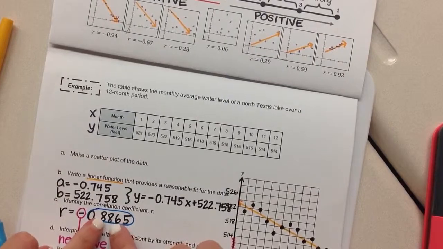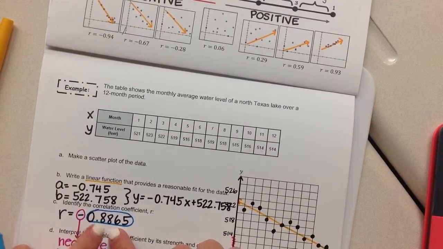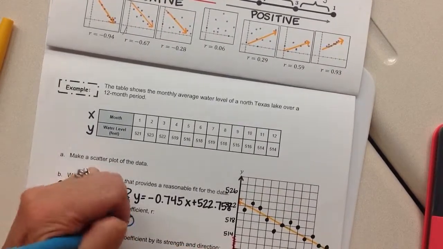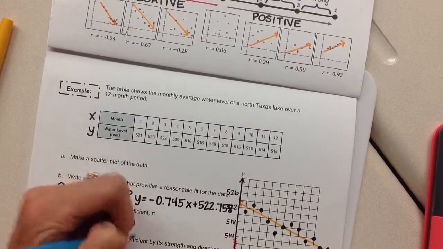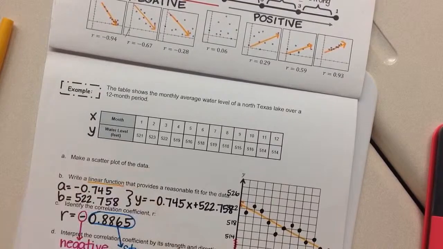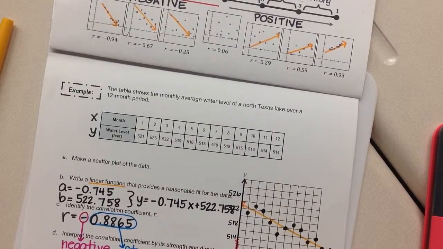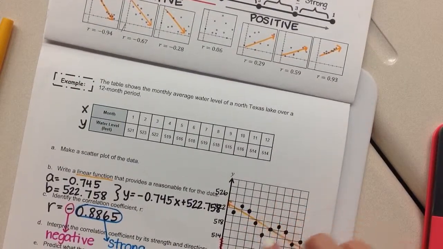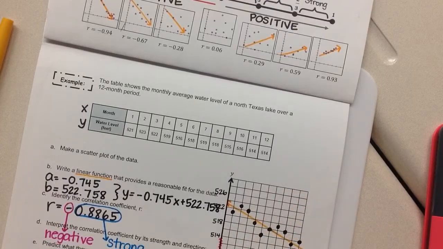Well, if I look at that number, I want it to be close to 1. So is 0.88 close to 1? And the answer is yes. So it is going to be considered a strong correlation. So this R value is telling us that our data is pretty close to being linear, being in a straight line, and its direction is negative. So it's going down, which matches up to what we see. My scatter plot is pretty close to that line of best fit that I sketched in there before I found my calculator.